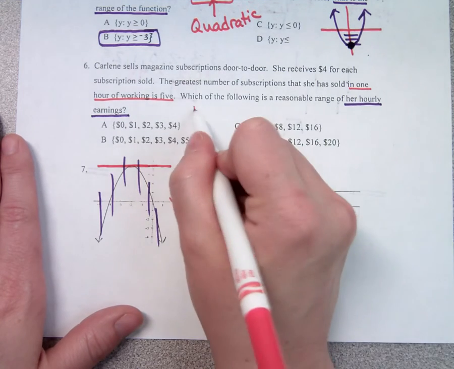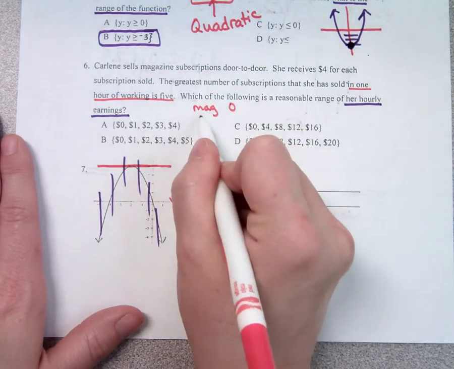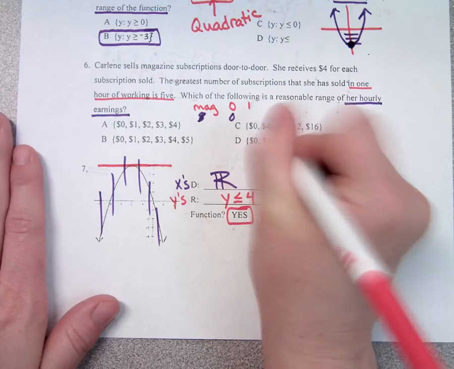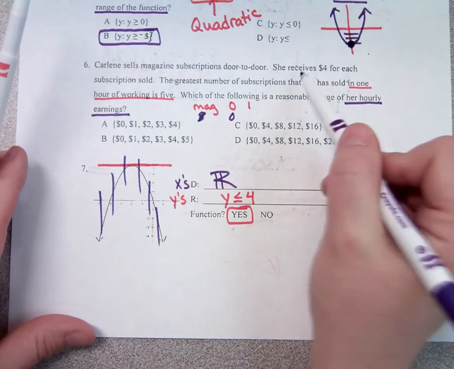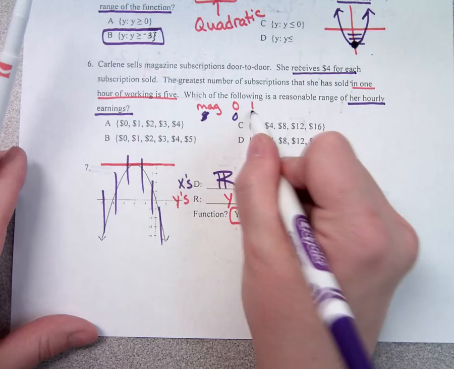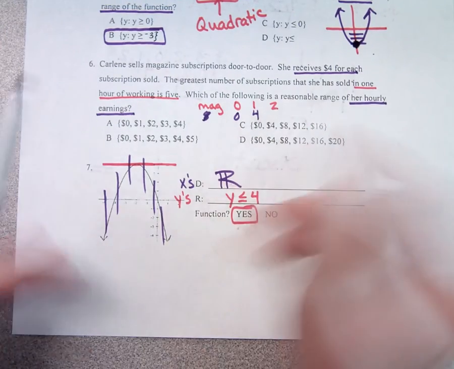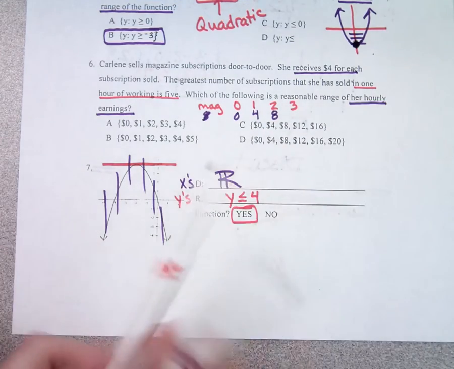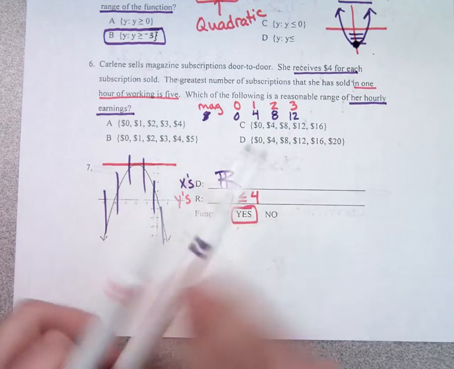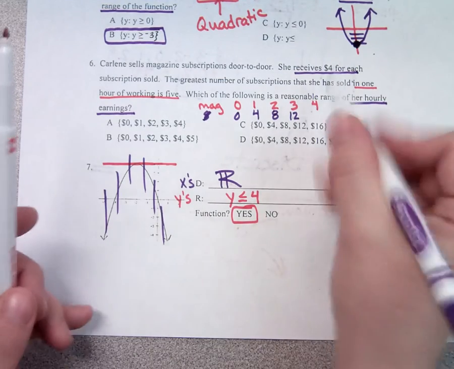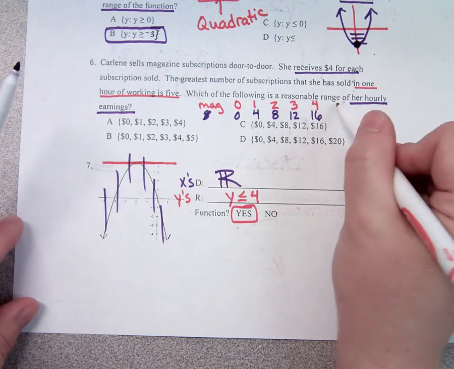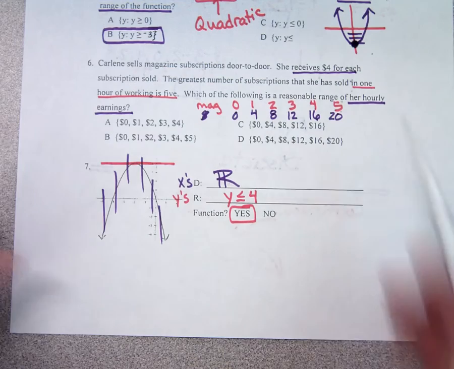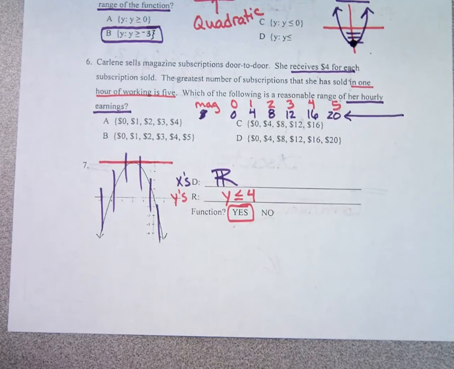So what if she sold 0 magazines? How much money would she make? 0. What if she sold 1 magazine? How much money would she make? $4, because she receives $4 for each subscription. Okay, what if she sold 2 magazines? $8. And if she sold 3? 12. If she sold 4? 16. If she sold 5? 20. Has she ever sold more than 5 in an hour? So I stopped. This right here is my range answer. Where do you guys see it?